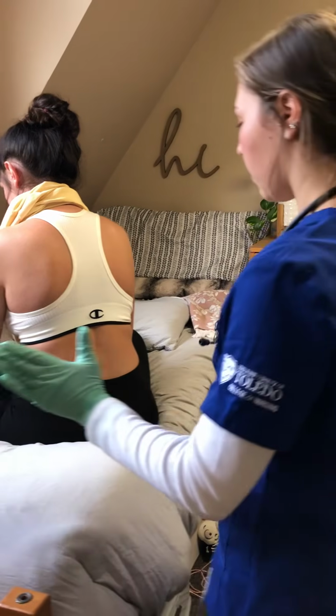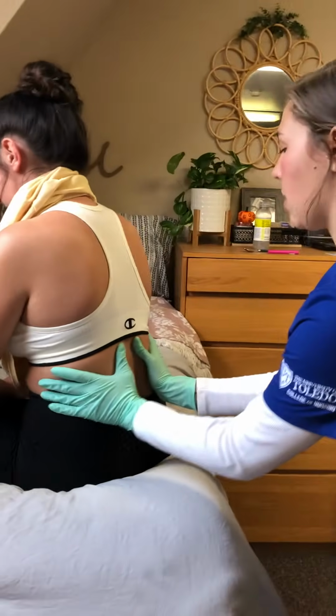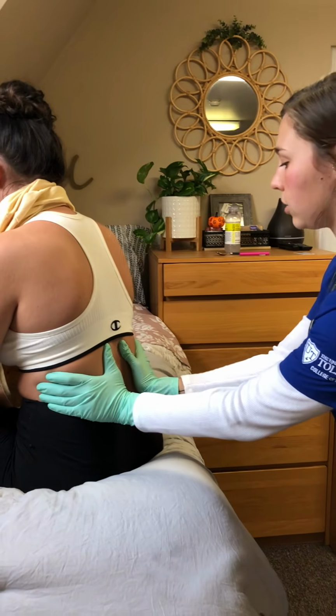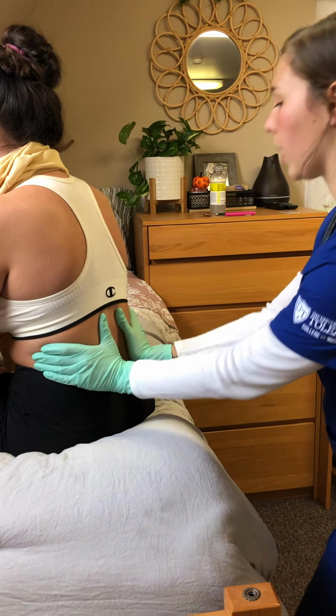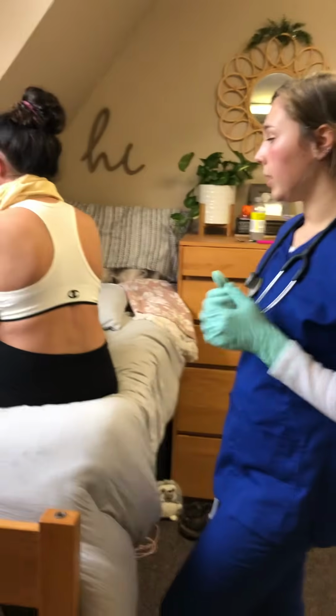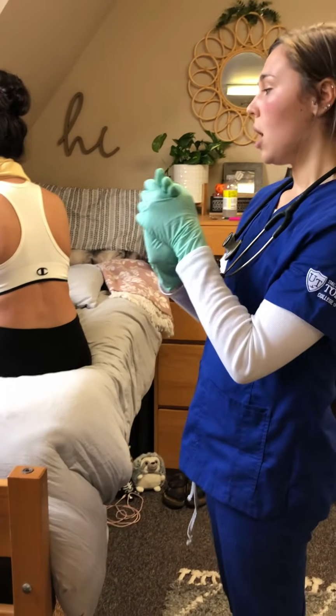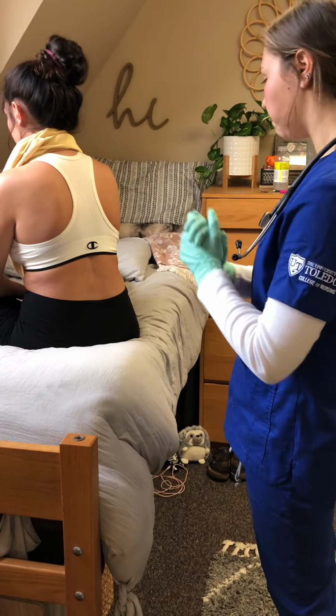Now I'm going to check for chest expansion. So I'm just going to place my hands right below her ribs and put my thumbs right next to each other. So can you take a deep breath in and out for me? Okay, so her chest expanded correctly. My thumbs moved up and symmetric. So her chest expansion is good.